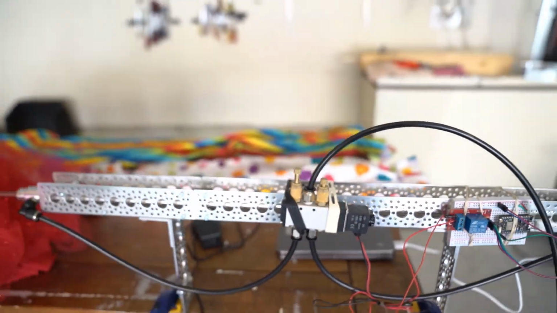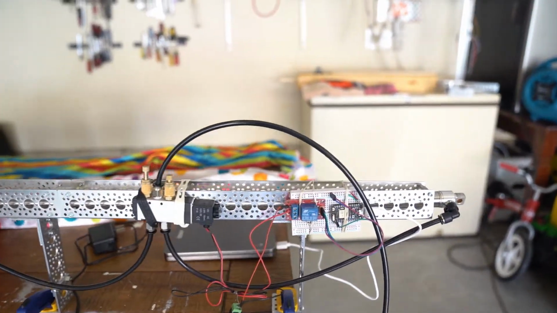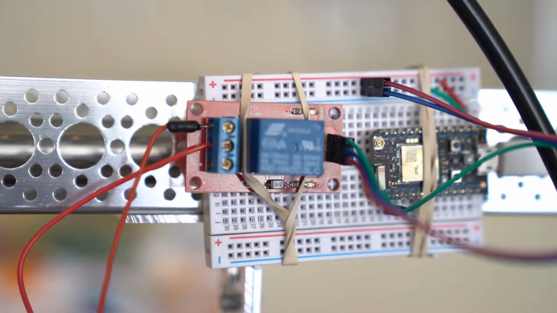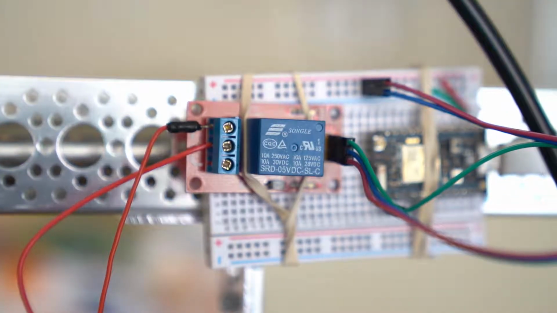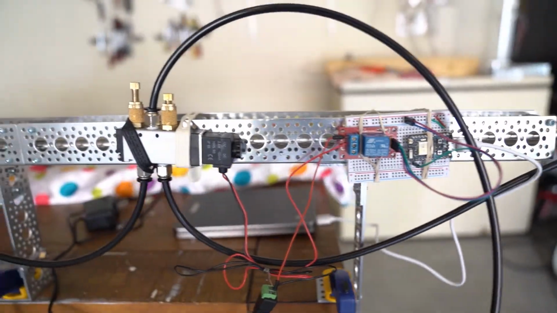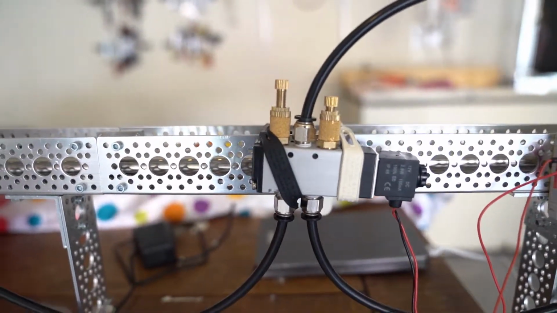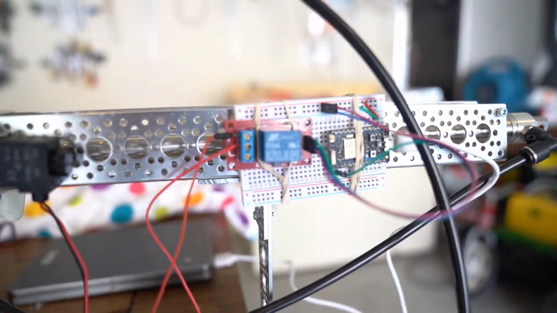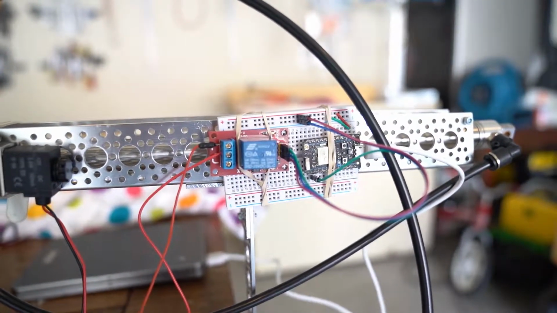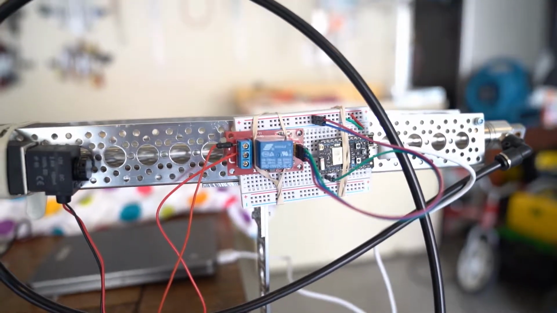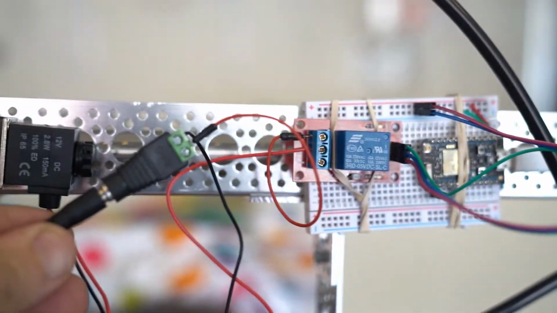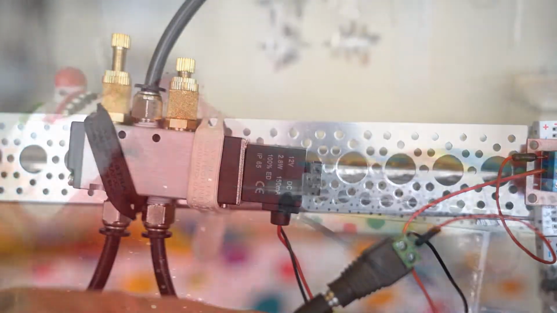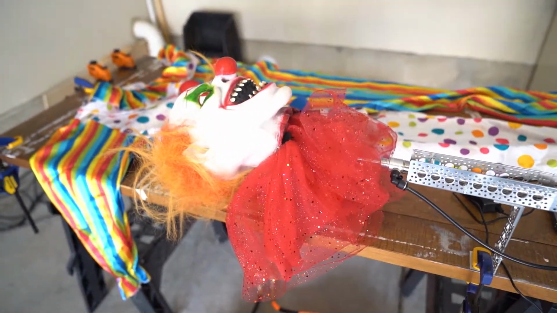Now, when you get to the heart of the solution, you'll notice that it's very simple. We're using a particle photon microcontroller and a relay to short the circuit or break up the circuit in this solenoid, which is controlling the airflow. When we send a positive signal to the D1 pin on this implementation, it will complete the circuit for the relay and allow 12 volts to hit the solenoid, which will make the pneumatic cylinder shoot forward and the head will move.